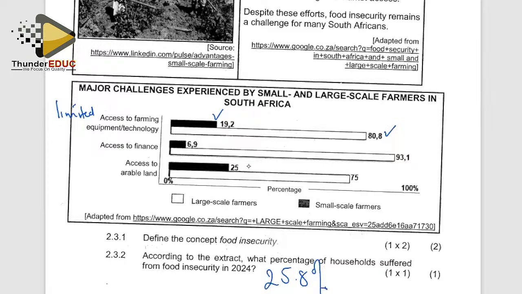Then also access to finance. Small-scale farmers have got limited access to finance. They can only have access of 6.9%, while large-scale farmers have got access of 93.1%. So it's also unjustified that only 6.9% of the small-scale farmers can have access to finance, while it's 93.1% for large-scale.